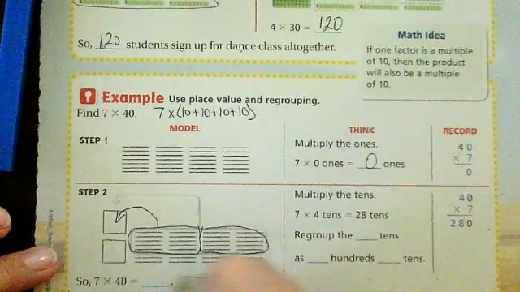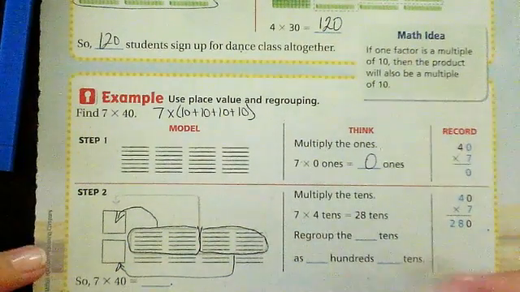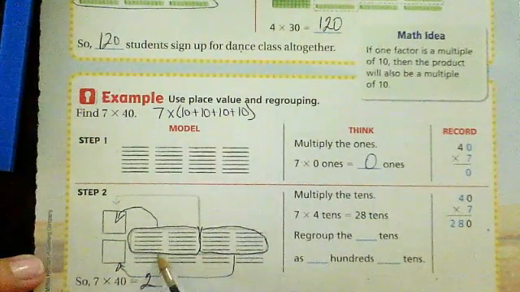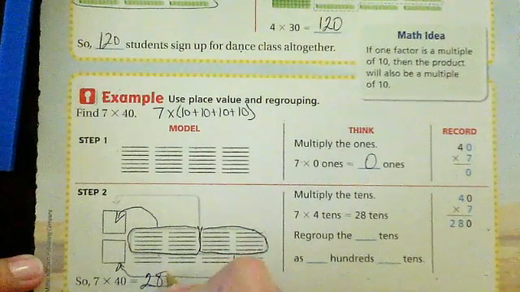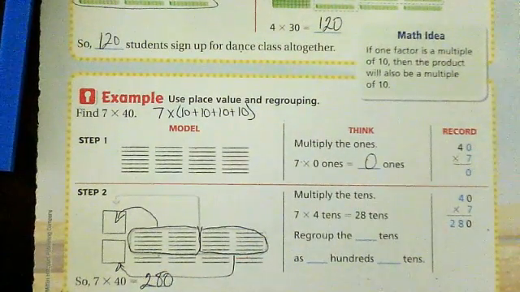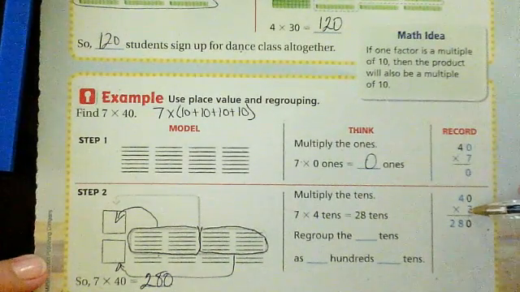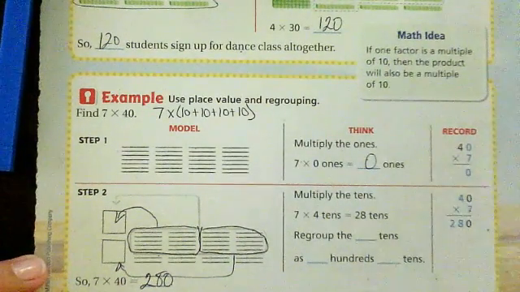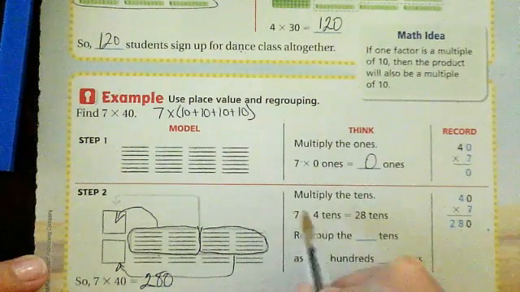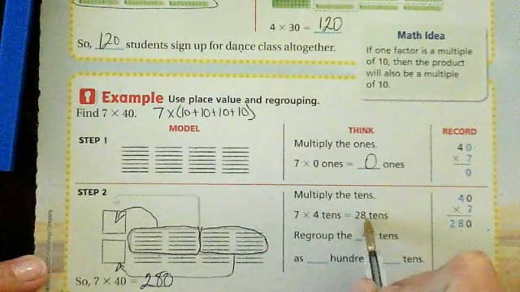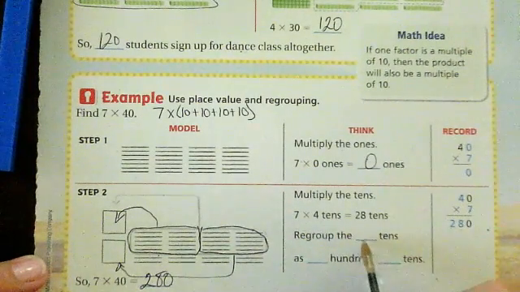I can do the same thing again over here. So this would make it 200. And then how many do I have left over? Well, I have 200 and 10, 20, 30, 40, 50, 60, 70, 80. 280. Does that make sense? It's the same as saying 7 times 4. What's 7 times 4? 28. So 7 times 4 tens is 28 tens, right? That's how many are here. Regroup the tens.